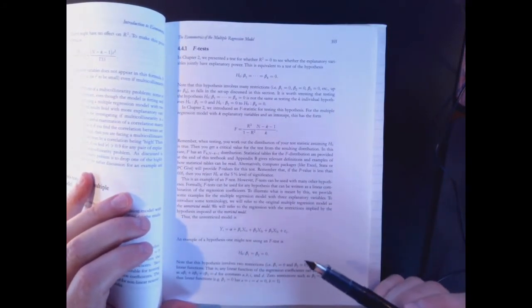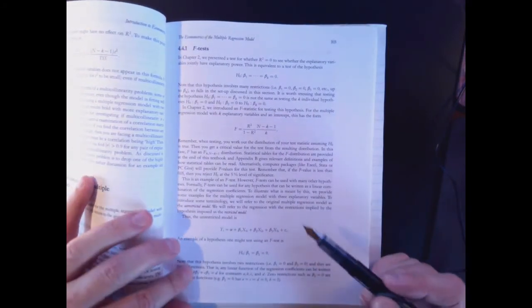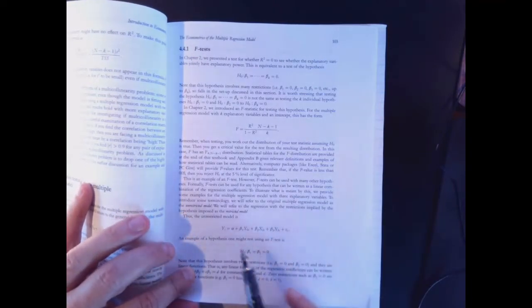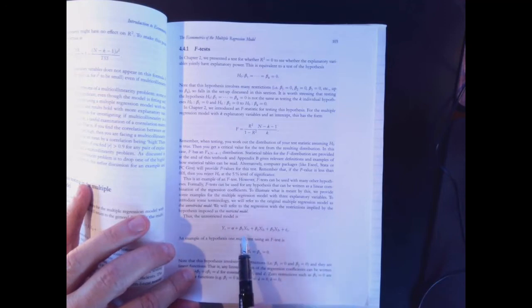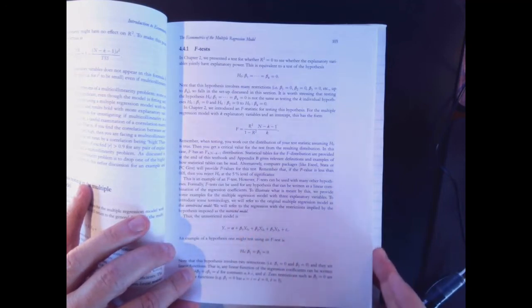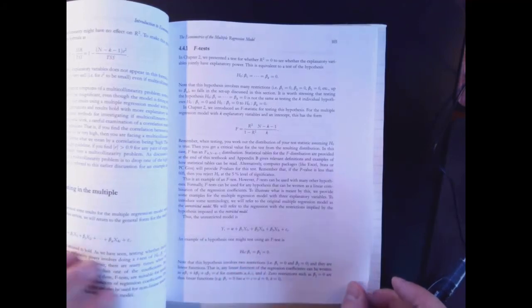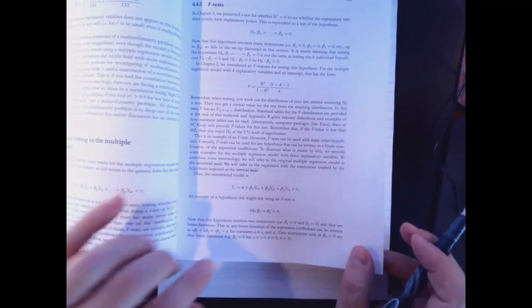To have a more general form of F tests, we start with writing an unrestricted model. In this case, we've got 3 explanatory variables. An example of a restriction that we want to test with an F statistic would be beta 1 equals beta 2.